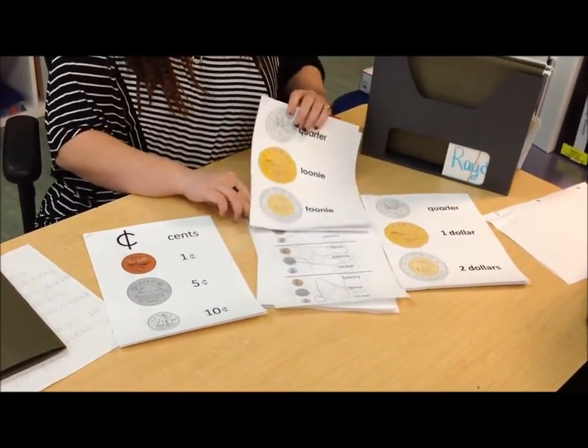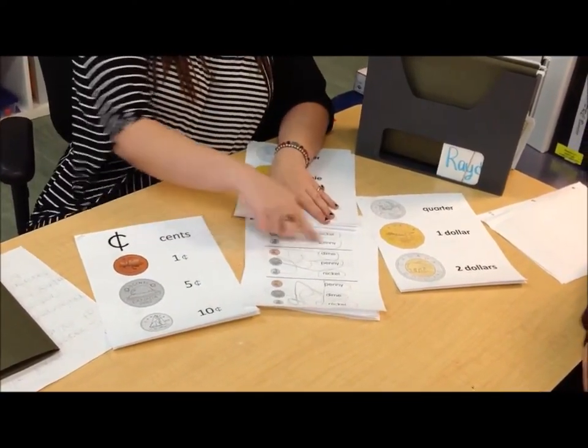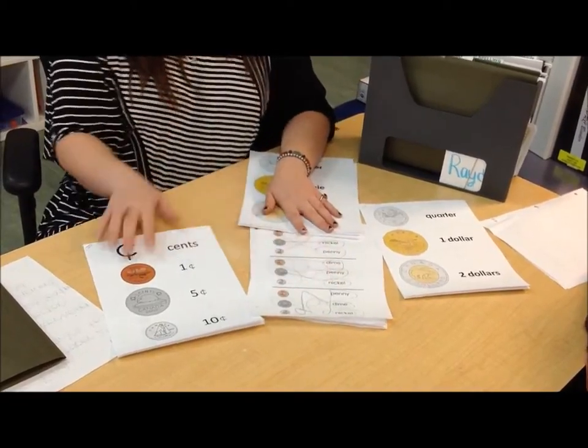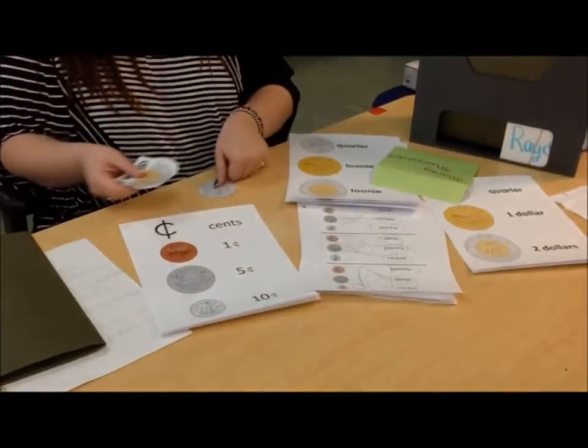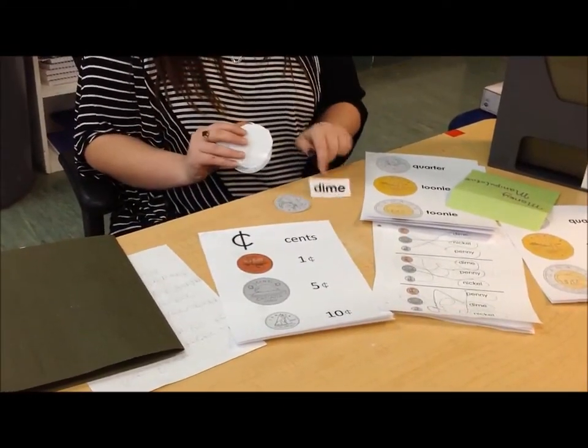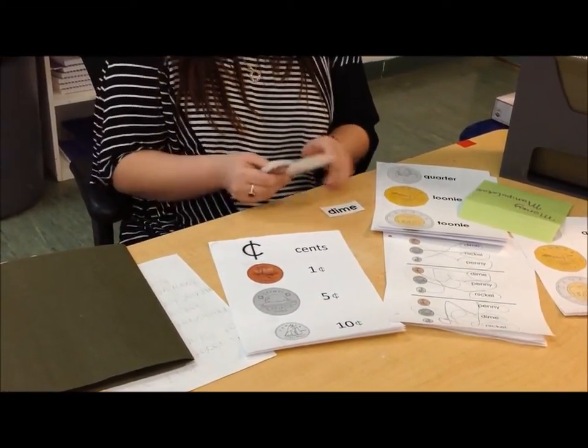And we do this through worksheets for them practicing which is which. We also do cutouts using money manipulatives, laminated papers, where we ask our students to place the correct name with the correct coin.